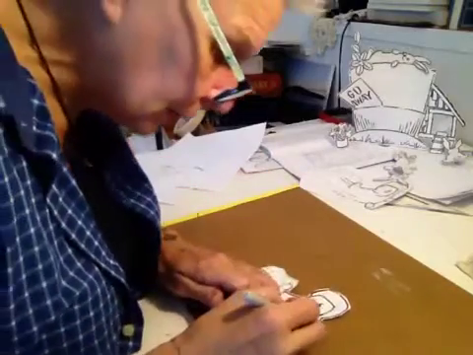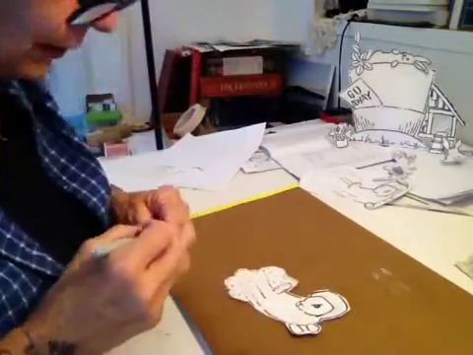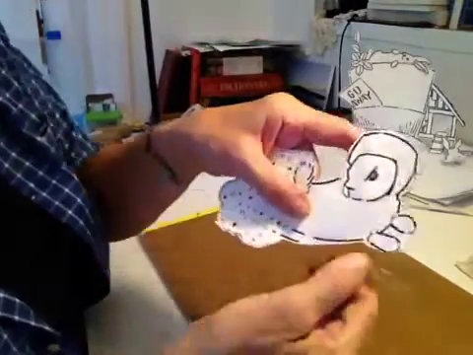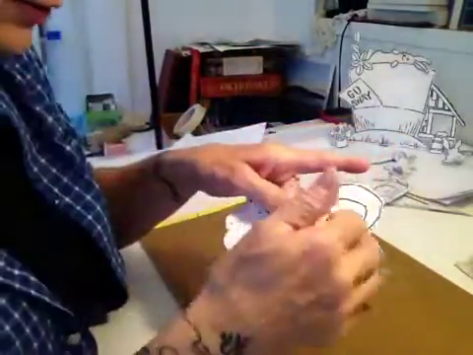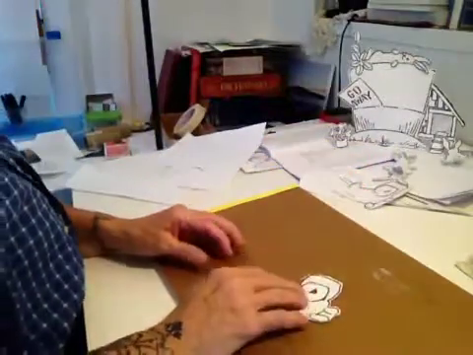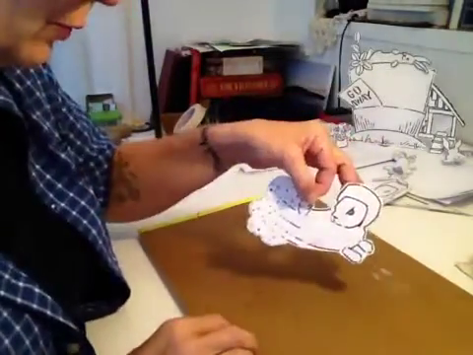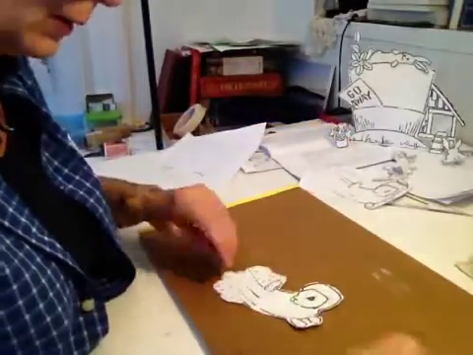Okay, I'm going to put a little bit of a line, a dotted line for his paw. Just a dotted line for his paw. In other illustrations, I have the sweatshirt more detailed, but for this one, we're just going to do this. Okay?